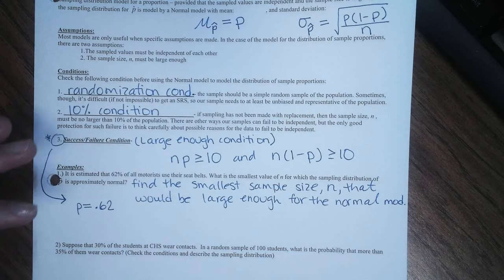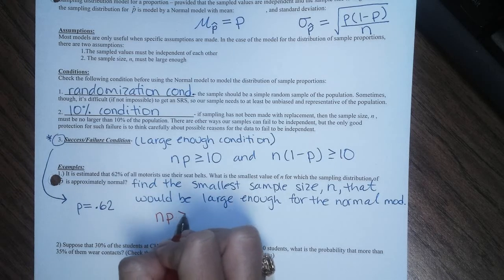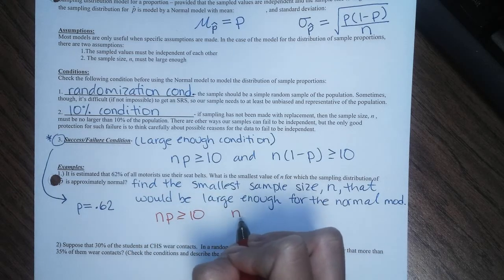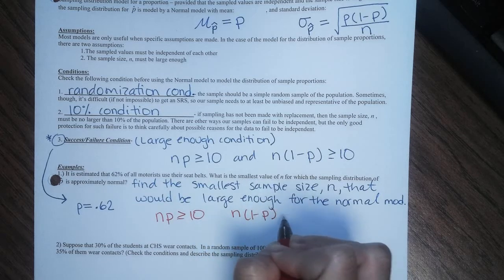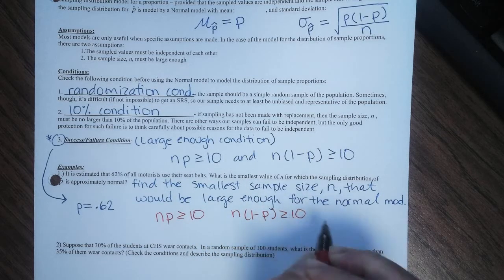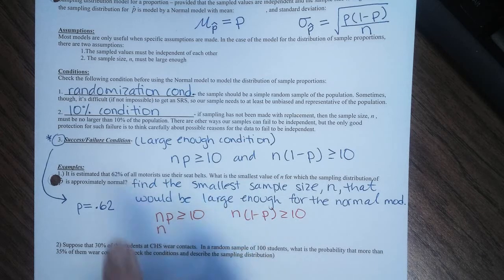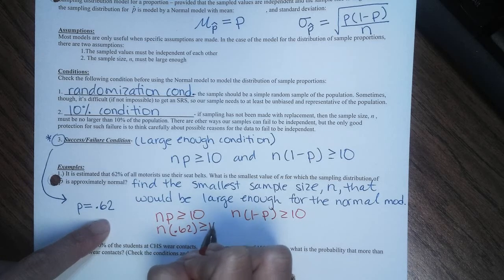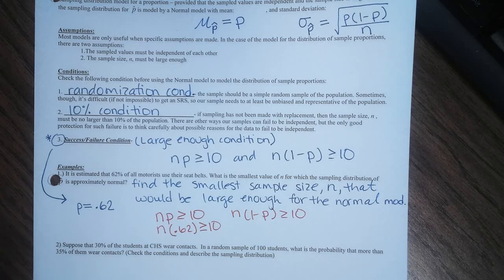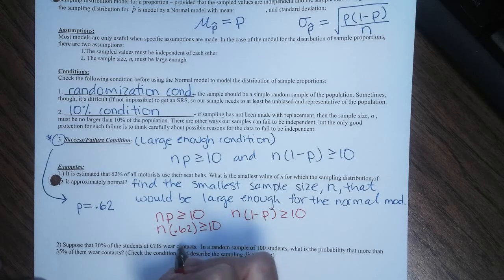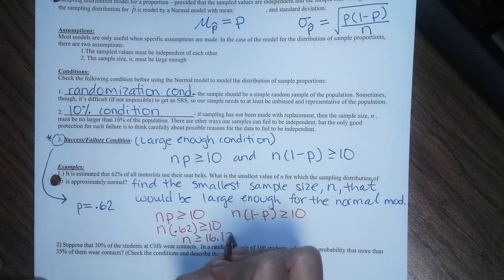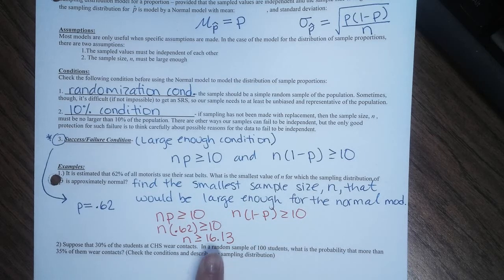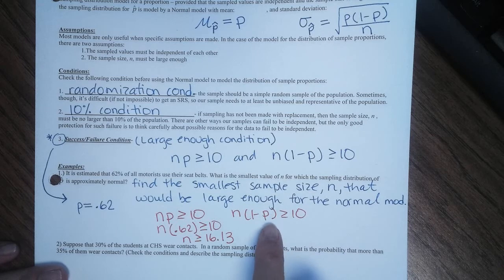Let me give you a minute to do some math. All right, so basically you're just doing some algebra now. n times p has to be at least 10, and n times 1 minus p has to be at least 10. So I'm trying to figure out what n is if p is 0.62. Just divide: 10 divided by 0.62, n has to be at least, I got 16.13. However, you still have to do the other one here.